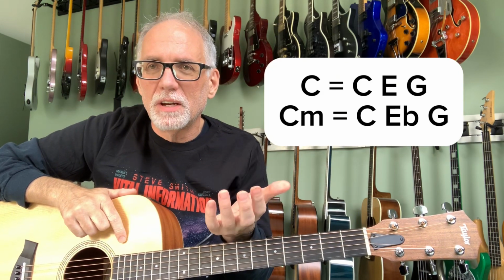So instead of playing the 1, 3, 5, we're going to play the 1, 3, 5, but the 3 is going to be a half step lower. So for example, in our C major chord, our triad was C, E, G, right?